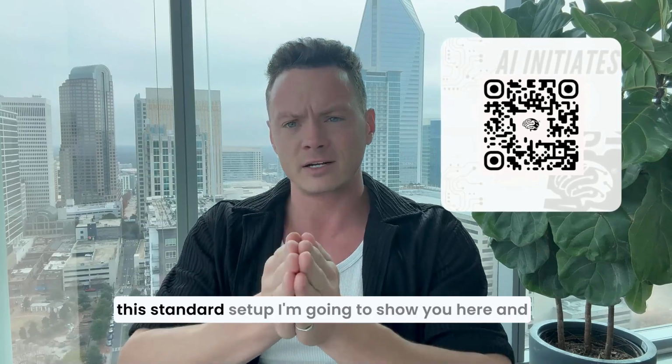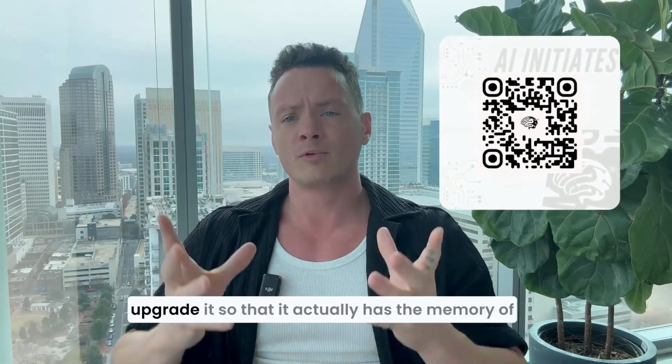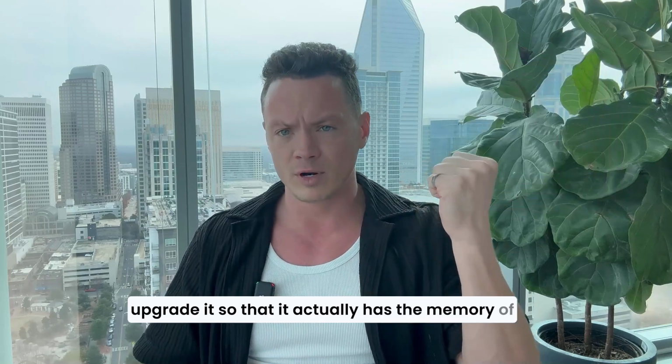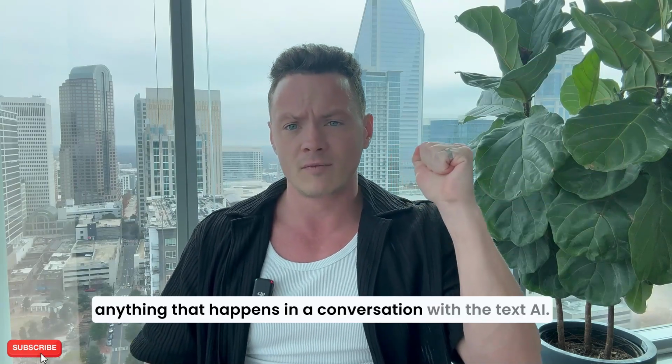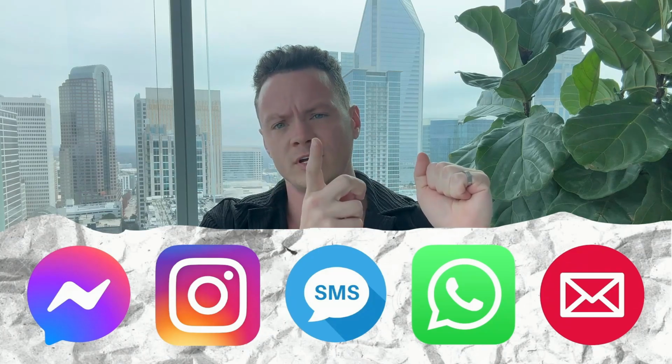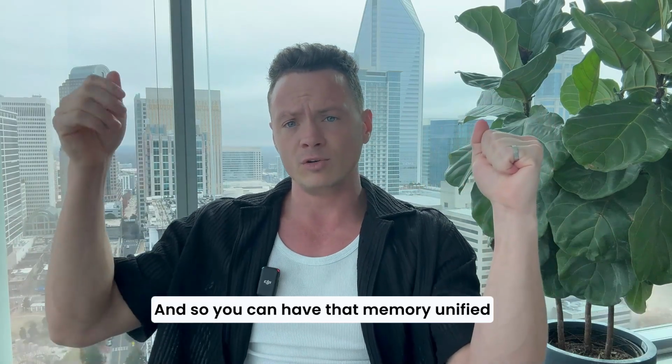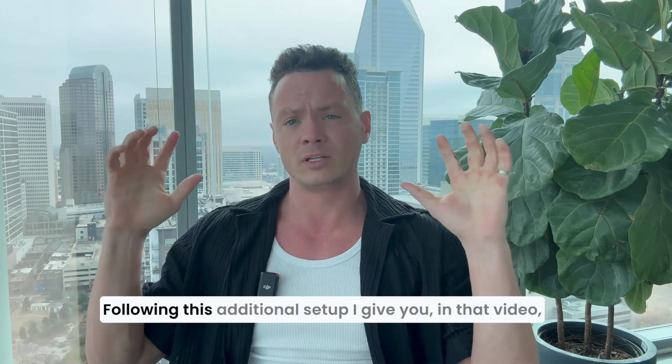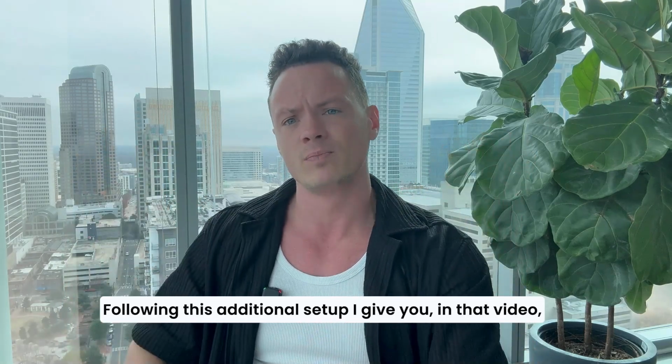That's gonna take this standard setup I'm gonna show you here and upgrade it so that it actually has the memory of anything that happens in a conversation with the text AI. So that's the conversational AI. It covers SMS, email, WhatsApp, Instagram, and Facebook. And so you can have that memory unified with the memory of the voice AI following the additional setup I give you in that video.